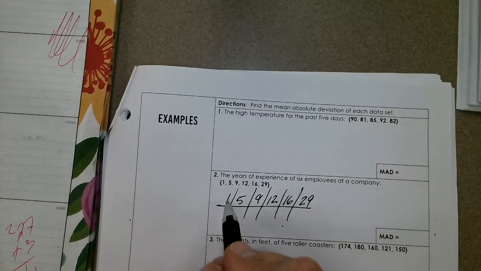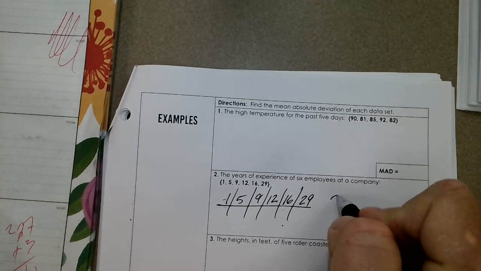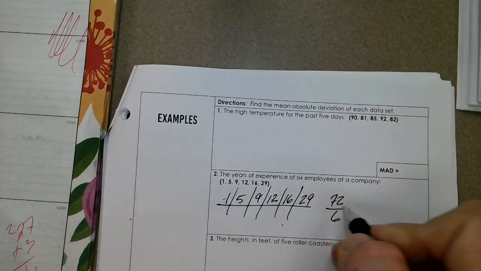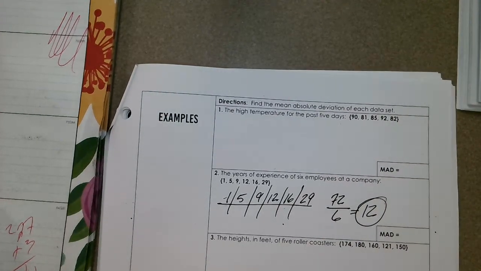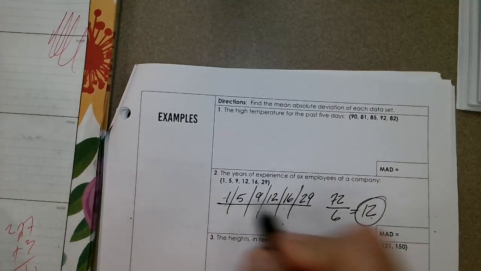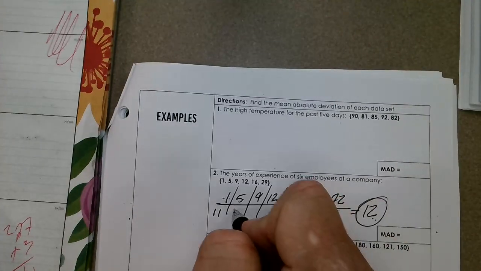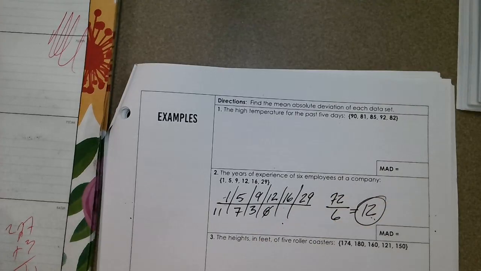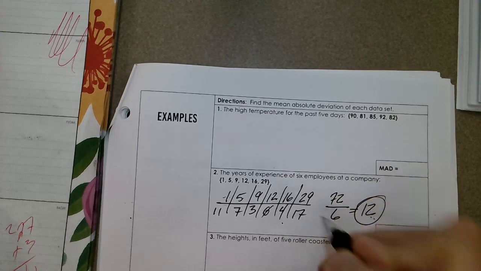I'm going to add all of these up on number 2. So when I add all of these numbers up, I get 72. Now I'm going to divide it by 6 because there are 6 numbers in the set. 72 divided by 6 is 12. 12 is the mean. Now I'm going to take 12 and subtract it from each of these numbers. So that's 11. That's 7. 12 minus 9 is 3. 12 minus 12 is 0. 12 minus 16 is 4. And 29 minus 12 is 17.